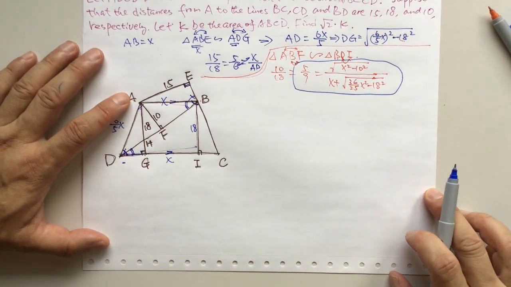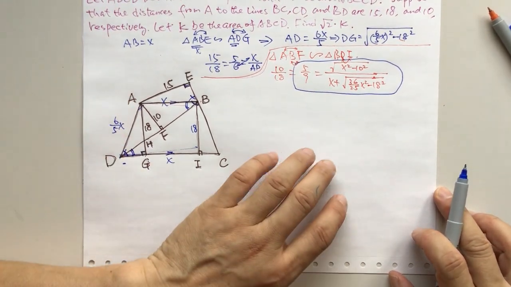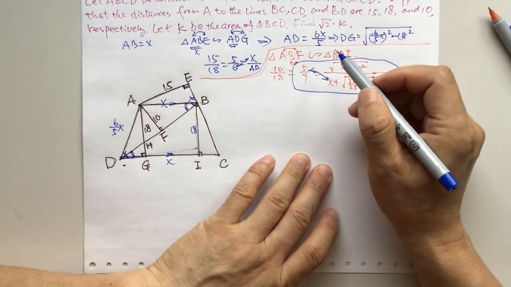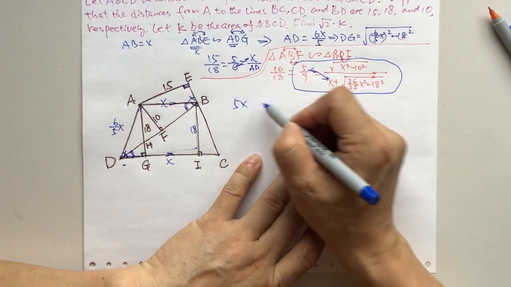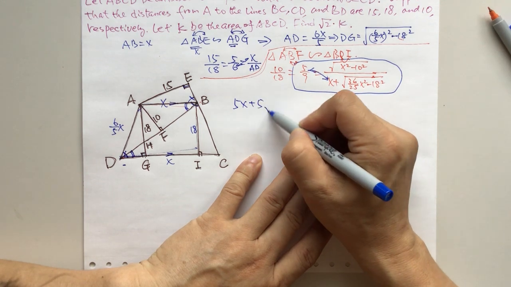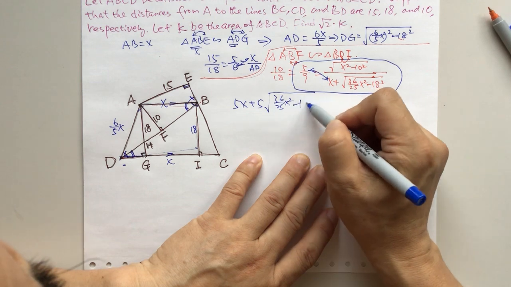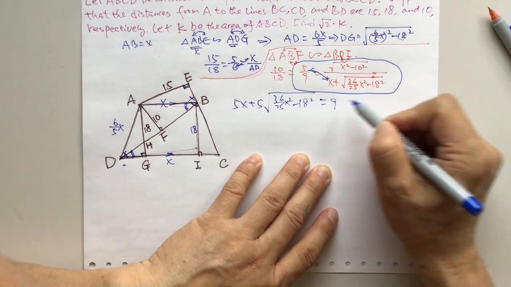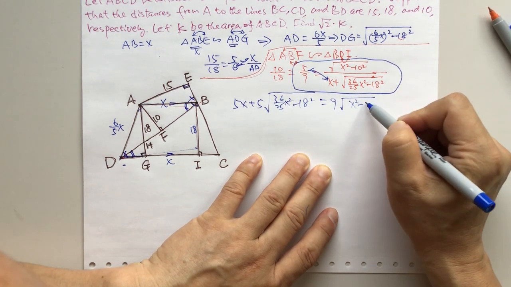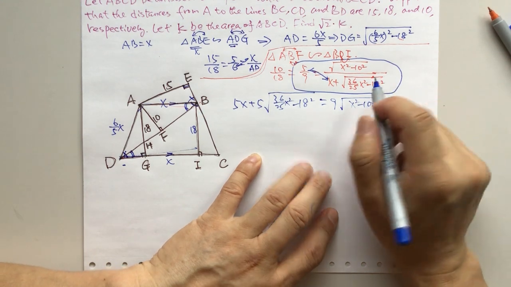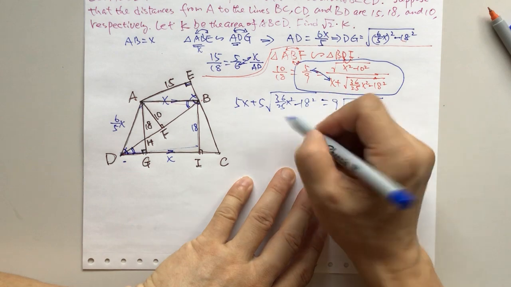So how do we solve this equation? Of course, by cross multiplication. So 5 times (x plus the square root of 36/25 x squared minus 18 squared) equals 9 times the square root of x squared minus 100, or we can say 10 squared. Then square each side.